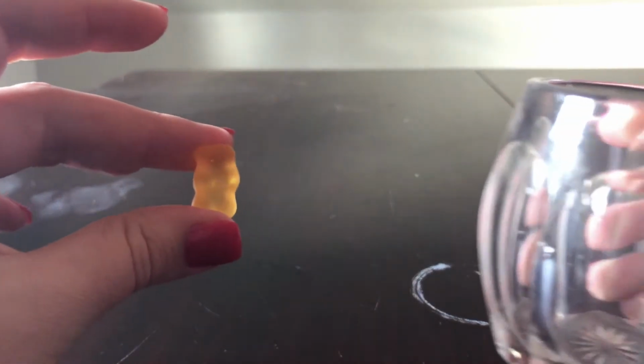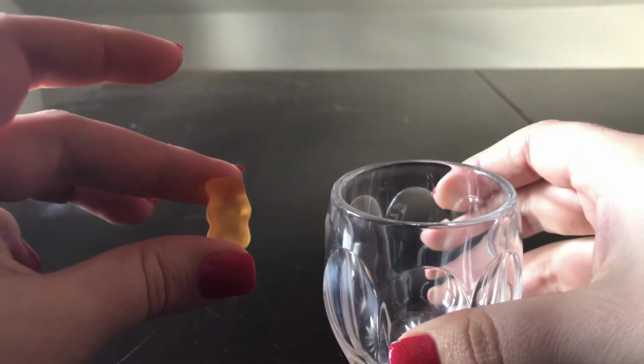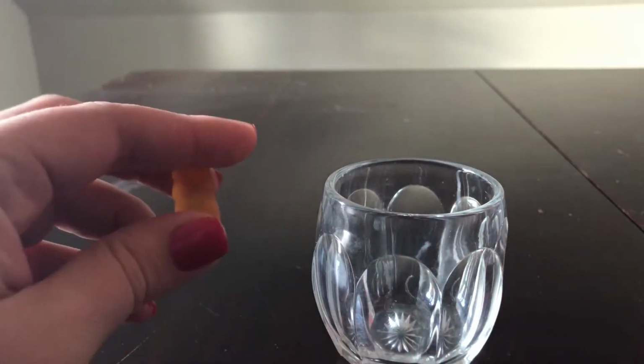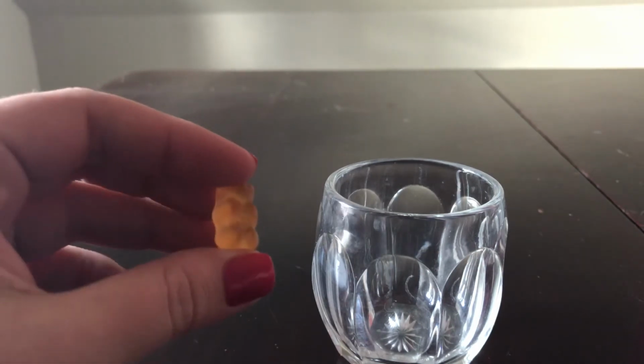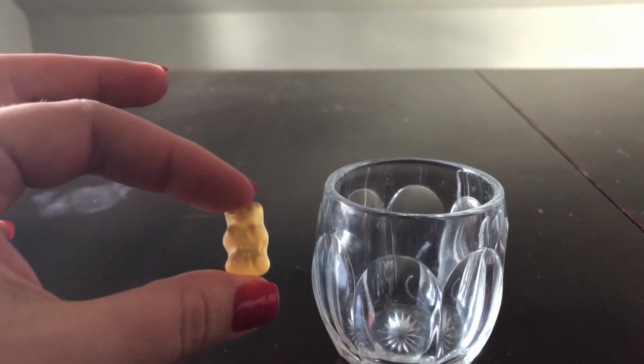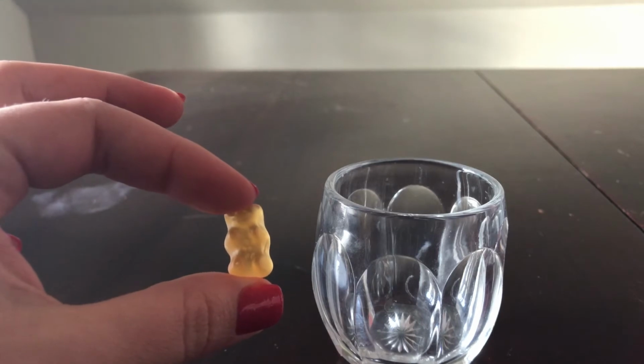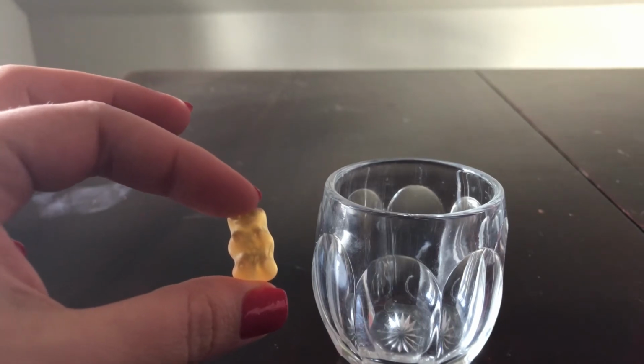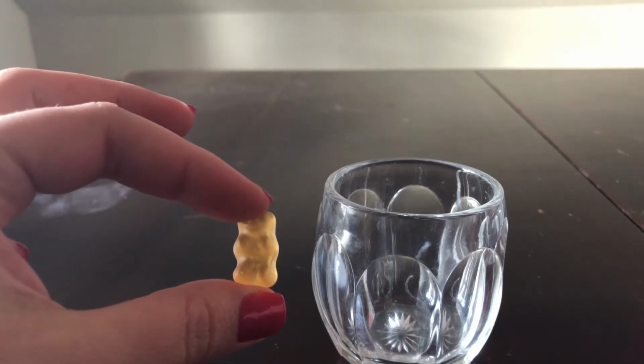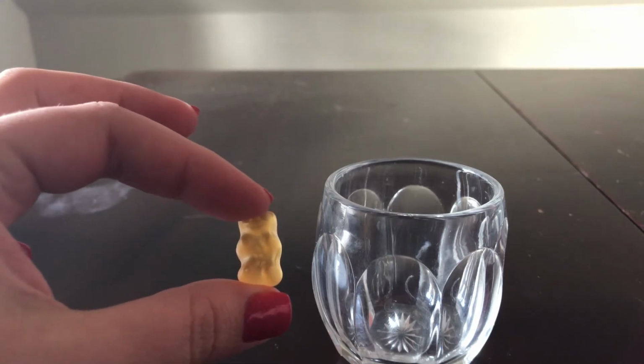Your cells want to maintain an equilibrium. So if you put your cell, an animal cell, in salt water, like super salty salt water, there's more water inside your cell than its surrounding environment. Water is going to want to leave your cell to maintain a balance, thereby shrinking your cell.